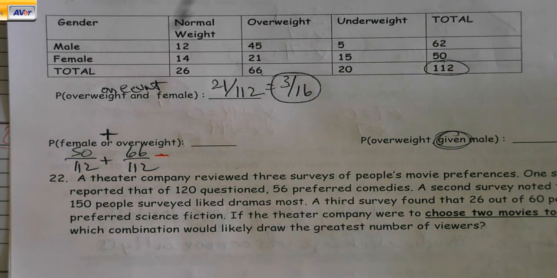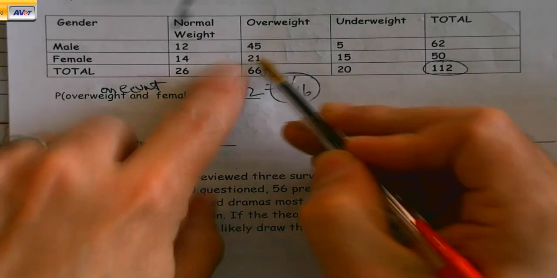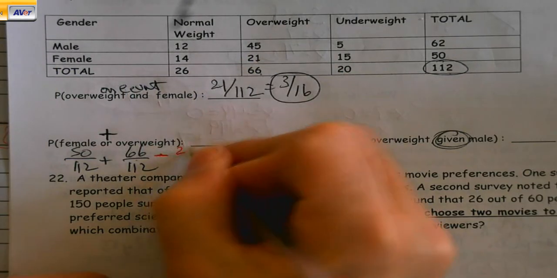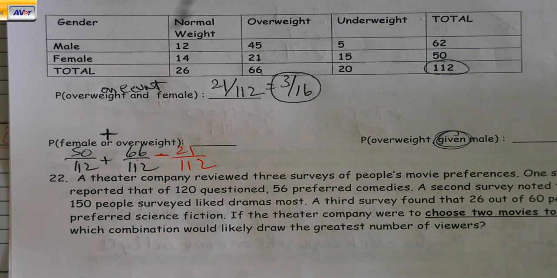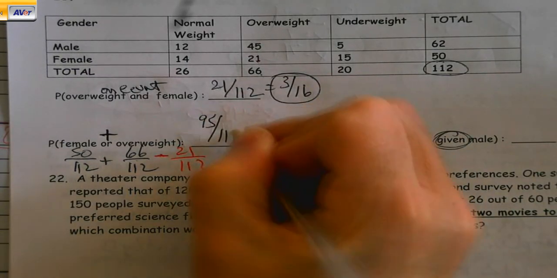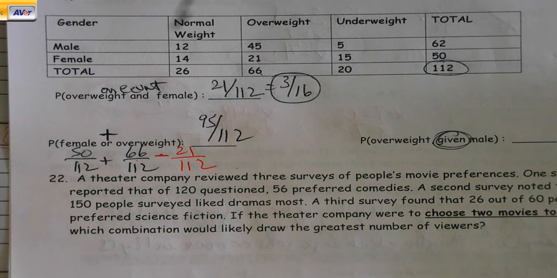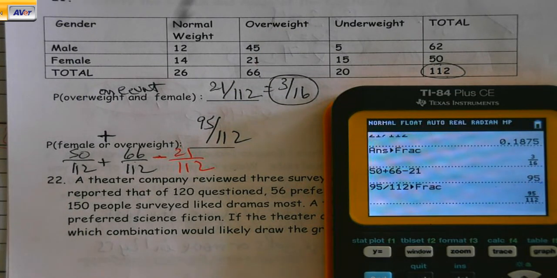The overweight females, because right now they're being counted in both groups. So overweight females, there's 21 of them. I got to take them back out. So that would be 95 over 112. And I don't believe that is going to reduce anymore. Nope.